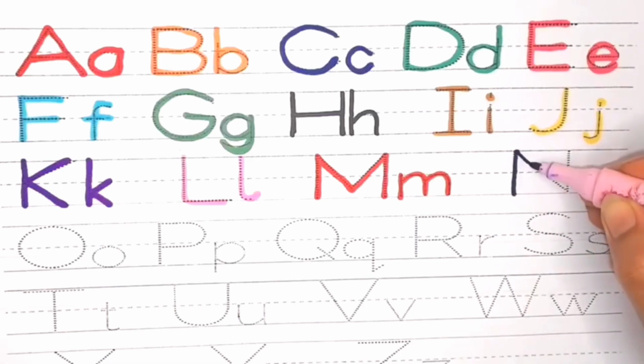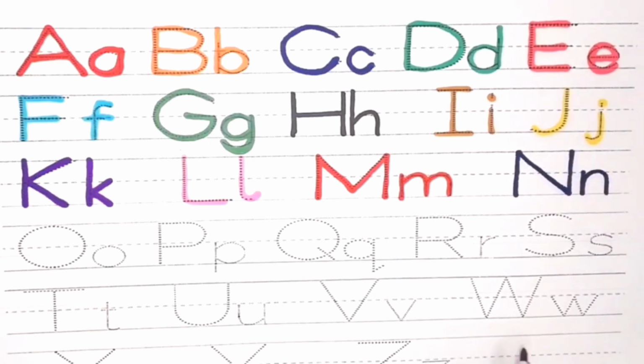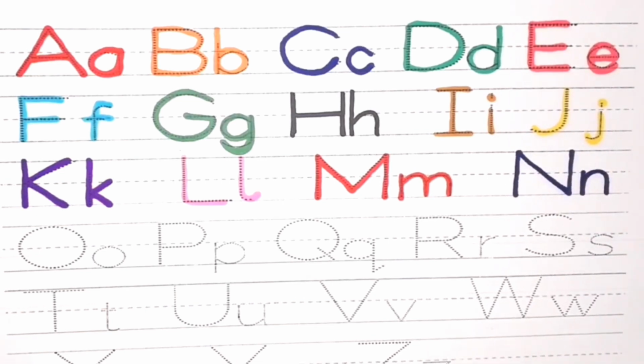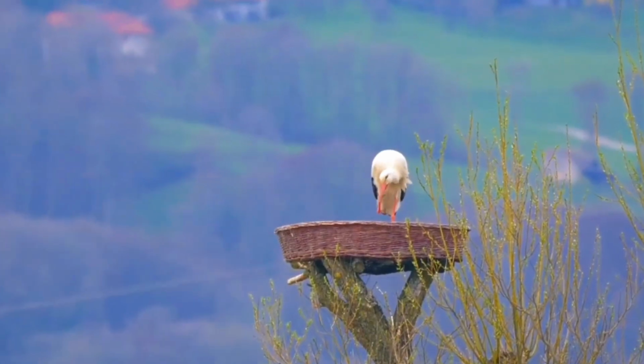N. Capital N. Small n. N for nest. A nest is a home for birds.